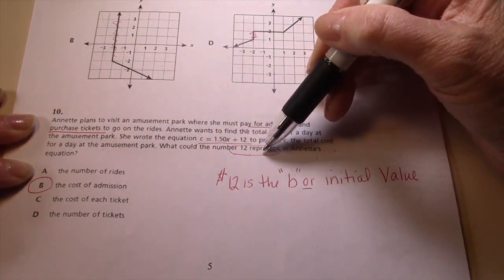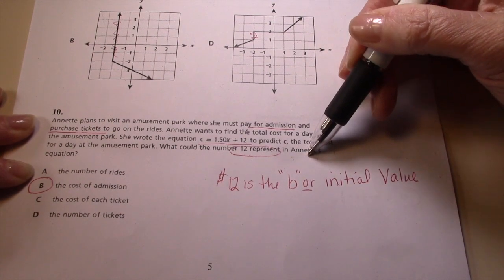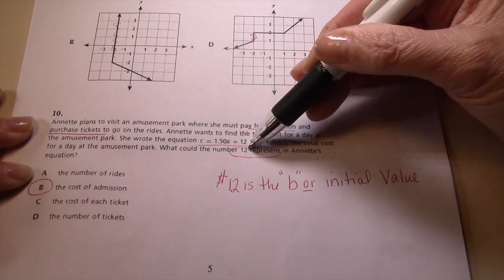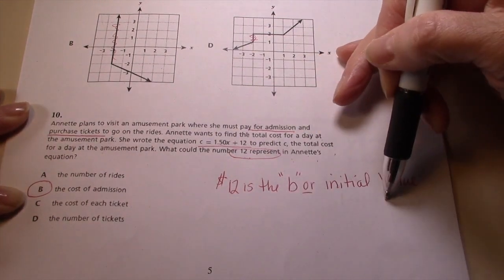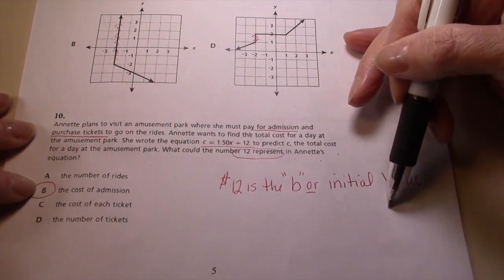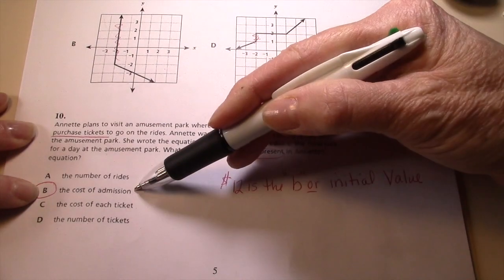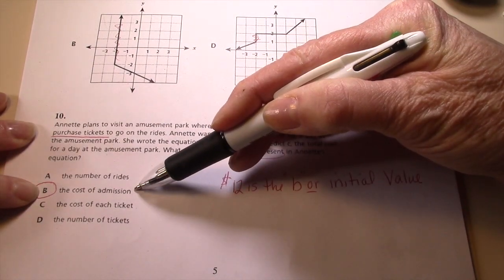What could the number 12 represent in Annette's equation? So that's constant. It is what we would call the b, or the initial value. It is the y-intercept. So it's the one-time shot, the admission. Okay?